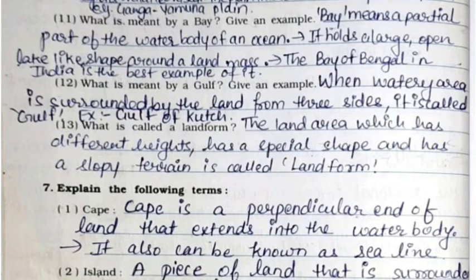The land area which has different heights, has a special shape and has a slopy terrain is called landform. Now we'll continue with question number 7.